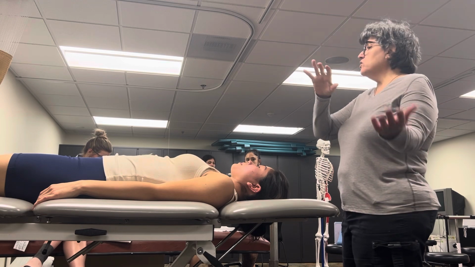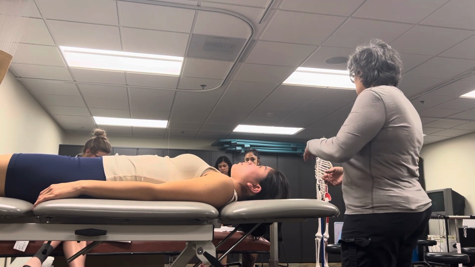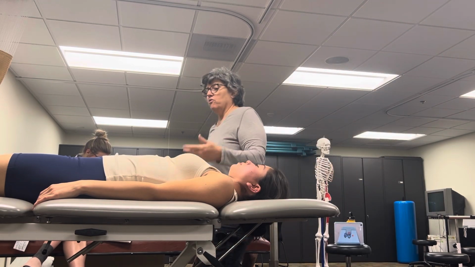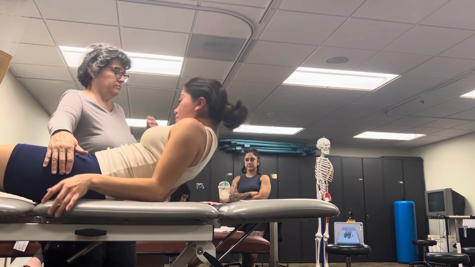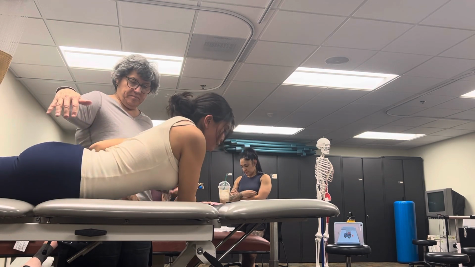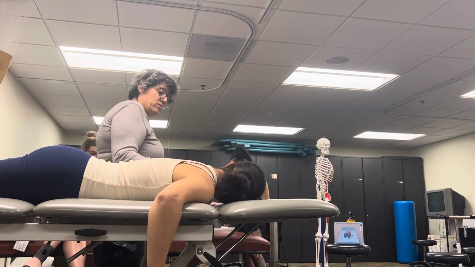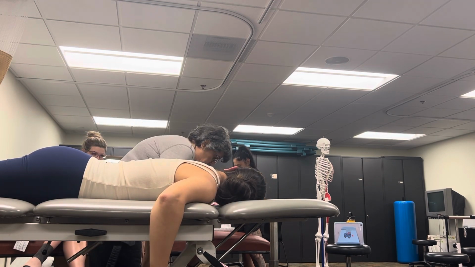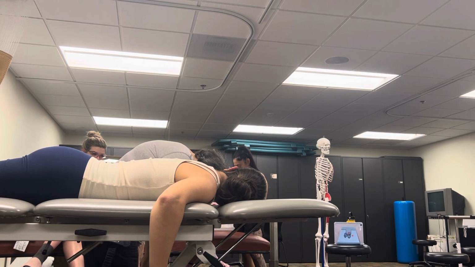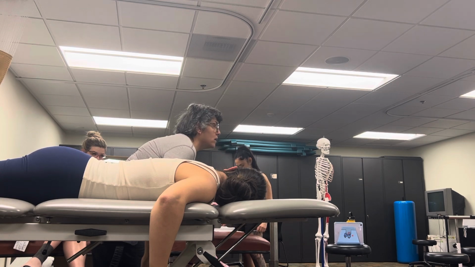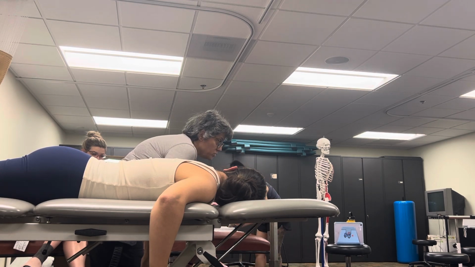Okay, so then we're going to do Splenius Capitis and Splenius Cervicis. So let's have you roll over onto your tummy. Roll towards me. Okay, so we're essentially going to do the same thing. So I will have my patient look at me. So now what we're going to do is we're going to start from here, chin to chest, and come all the way up. So you'll be looking at the wall across the way.